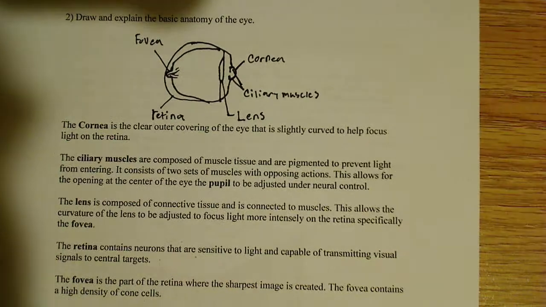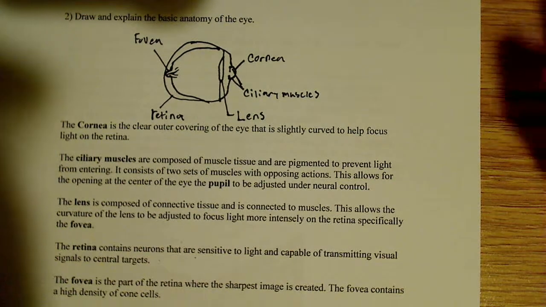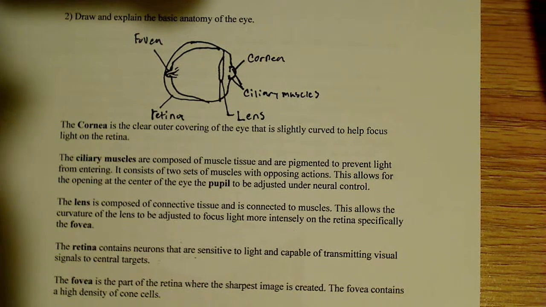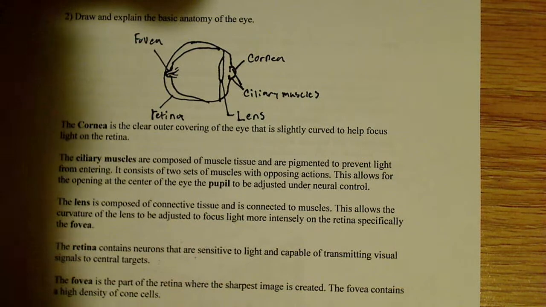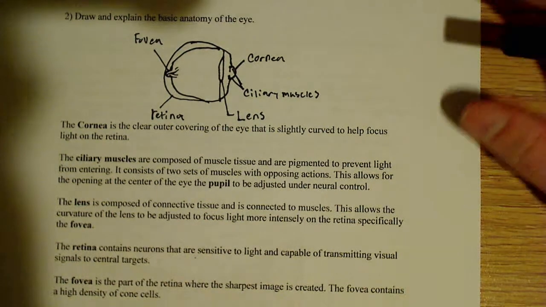Now, the cornea is the clear outer covering of the eye. Most people know that. It's the clear outer covering, and it's slightly curved, okay? And that curvature helps to focus light on the retina, because we want to focus as much light on the retina as possible because it has a great number of cone cells.